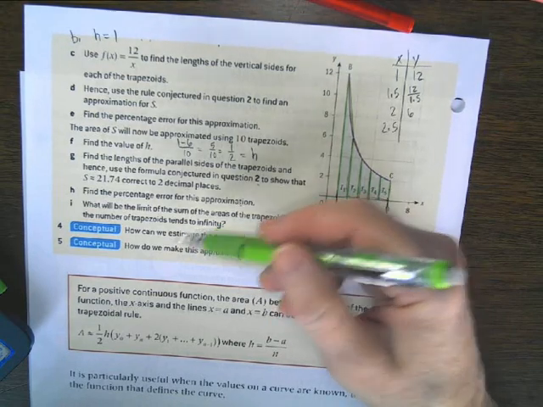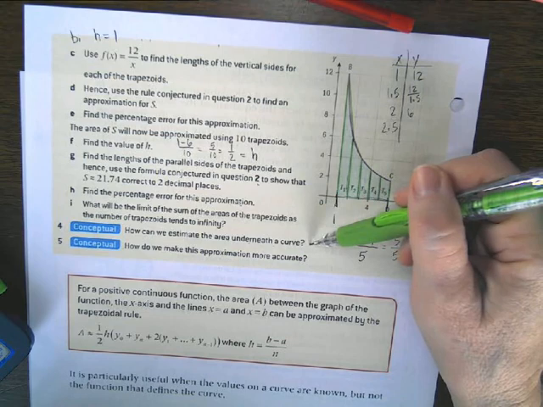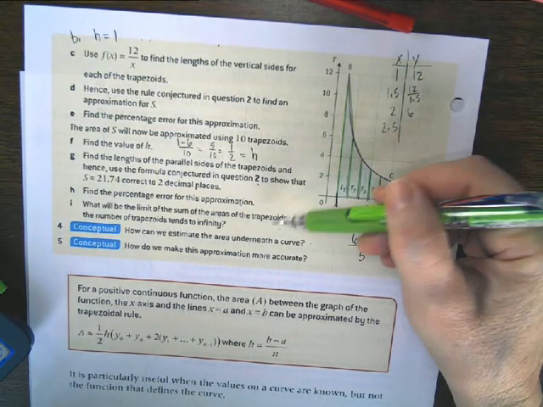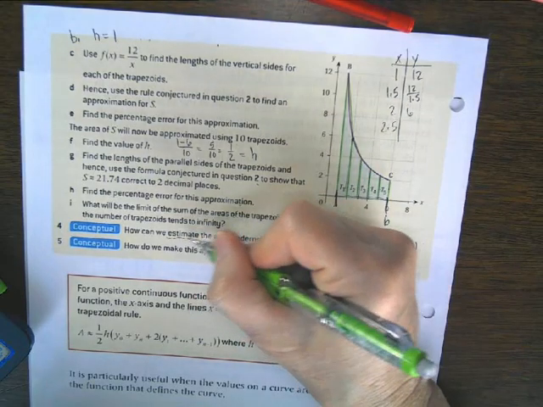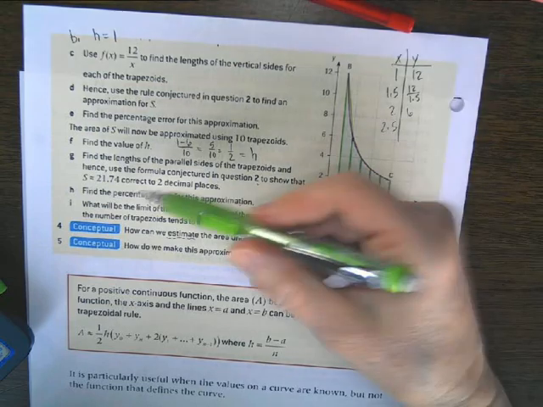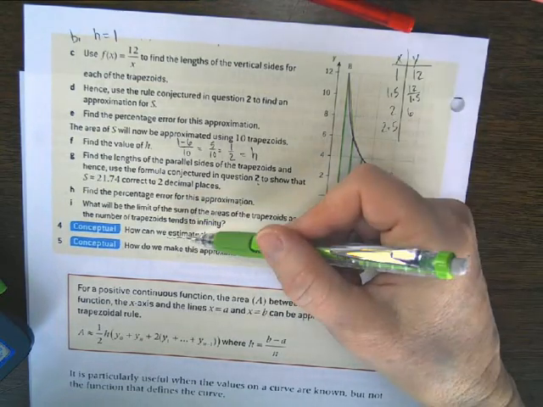Conceptual: how can we estimate the area under a curve? What they're asking you is to just summarize, what did we just do? How can we estimate? This is an estimate. It's not an exact answer. As you can see when you find the percentage error, you get really close to the actual area. So you need to summarize this.